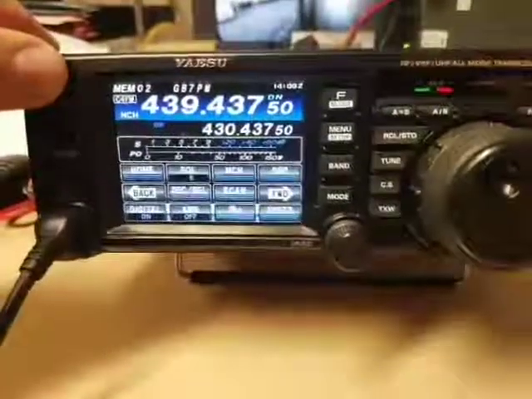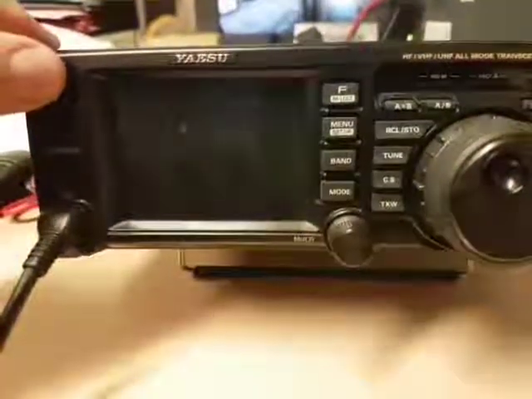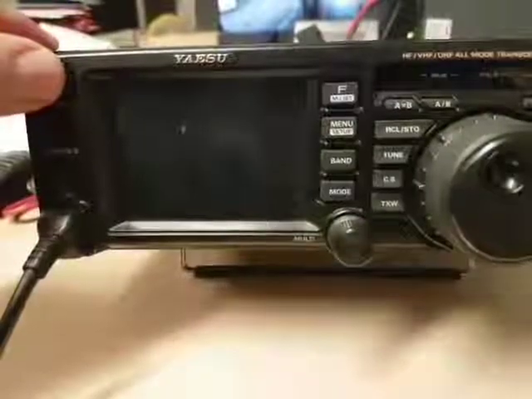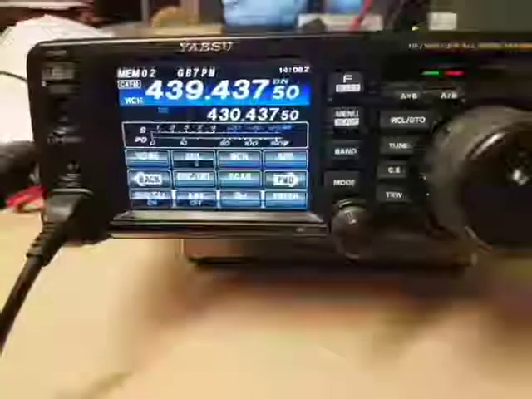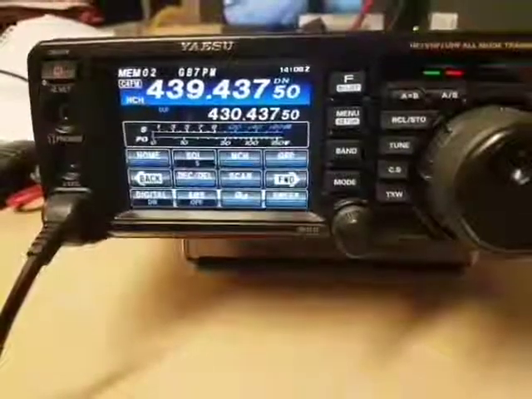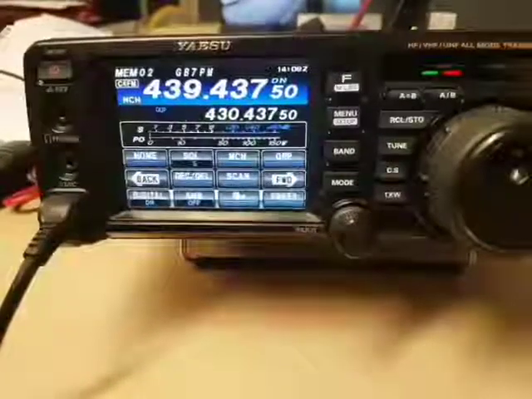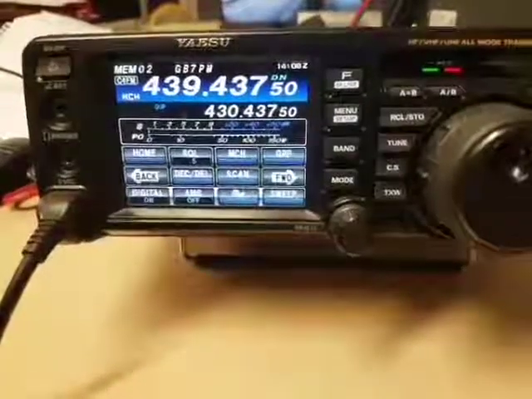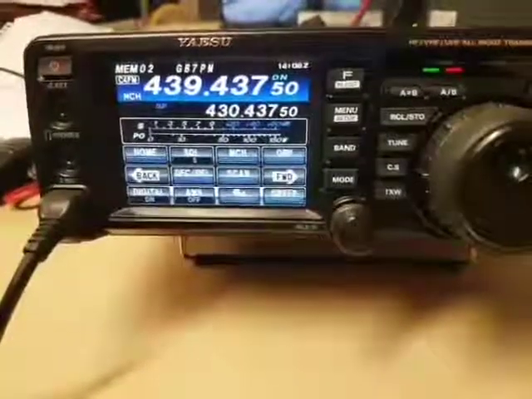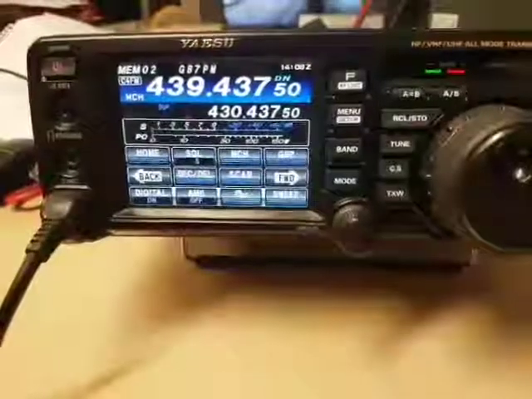So we'll go to this frequency, that's GB7PM, it's another C4FM repeater using Wires-X. I'll turn it on and off. Okay, so in a moment it's stable. 439.4375 is the receive. 430.4375 is the transmit. So that's a difference of 9 megahertz.